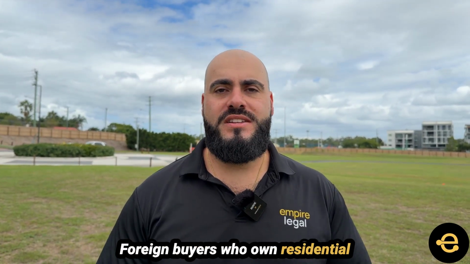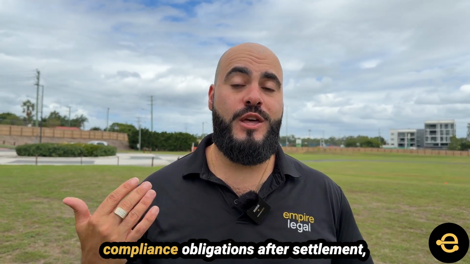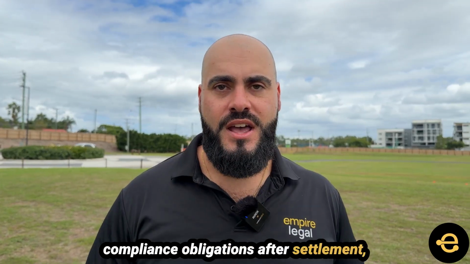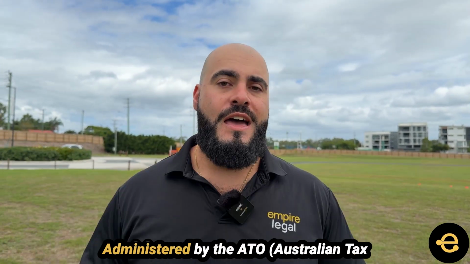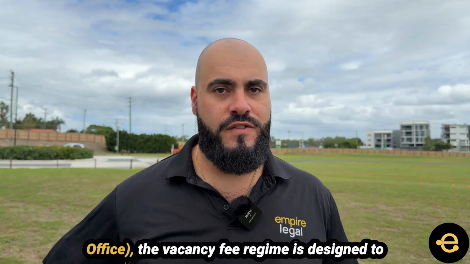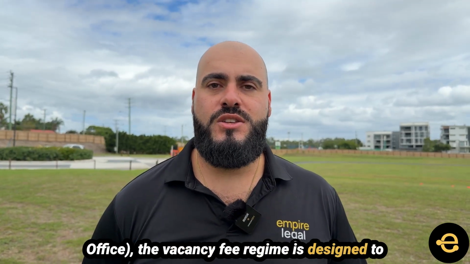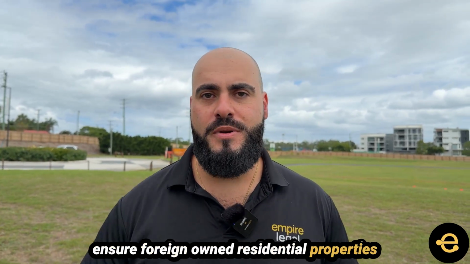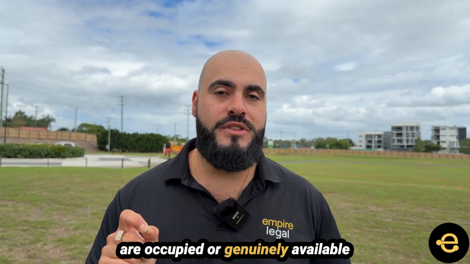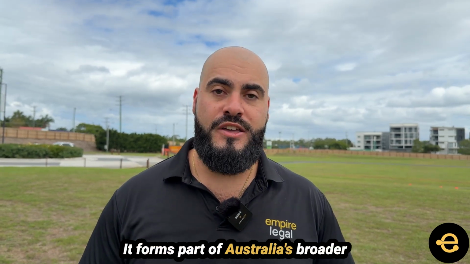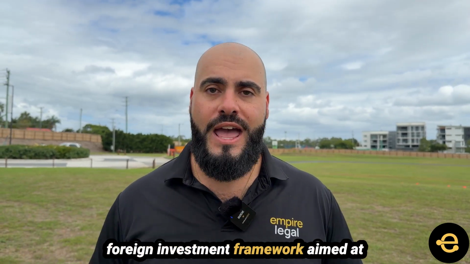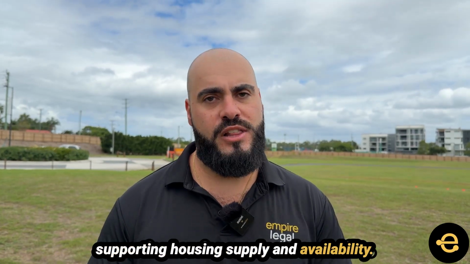Foreign buyers who own residential property in Australia have ongoing compliance obligations after settlement, and one of the most commonly missed ones is the vacancy fee return. Administered by the ATO, Australian Tax Office, the vacancy fee regime is designed to ensure foreign-owned residential properties are occupied or genuinely available for rent, rather than being left vacant. It forms part of Australia's broader foreign investment framework aimed at supporting housing supply and availability.